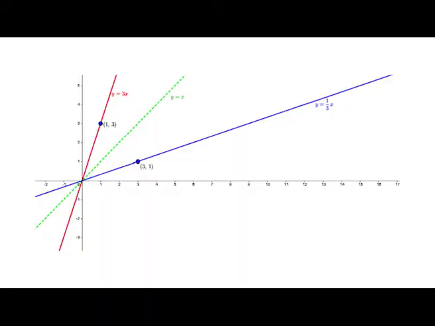As an example, the graph of the function y = 3x and its inverse y = (1/3)x are shown in the figure. They are reflections of one another about the line y = x. It can be seen that ordered pair (3, 1) is a point on the graph of y = 3x, while ordered pair (1, 3), the point obtained by reversing the coordinates of (3, 1), is a point on the graph of y = (1/3)x.